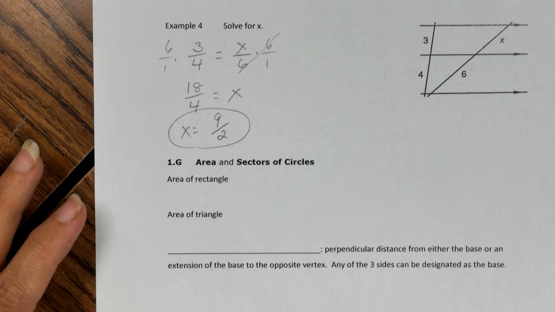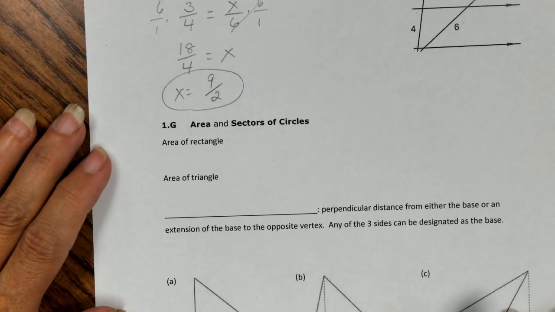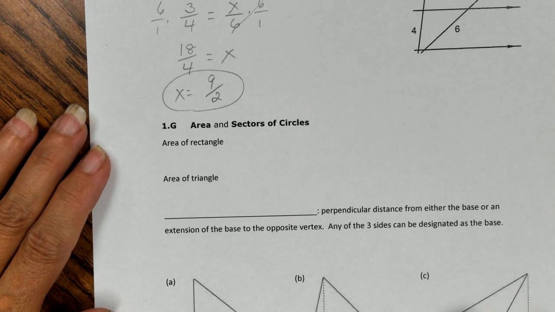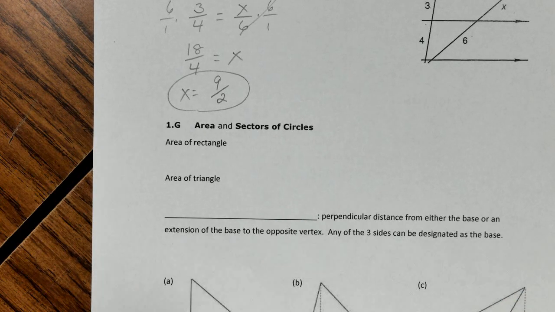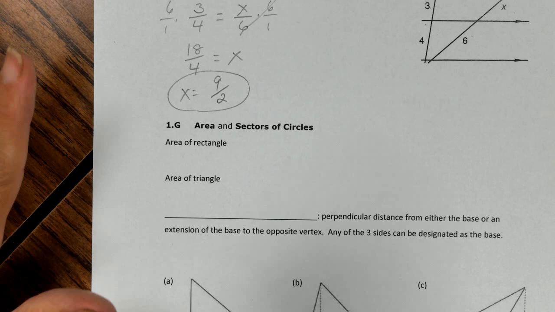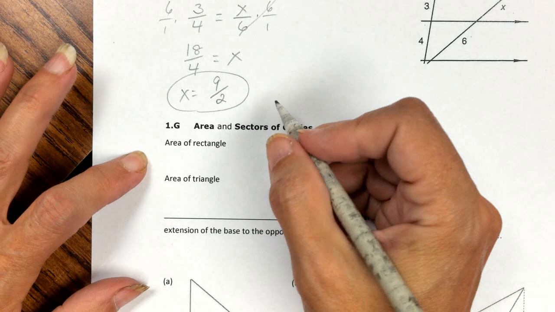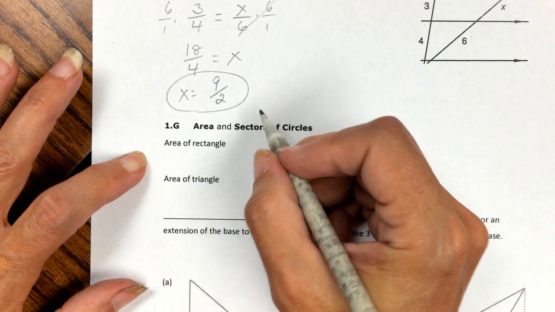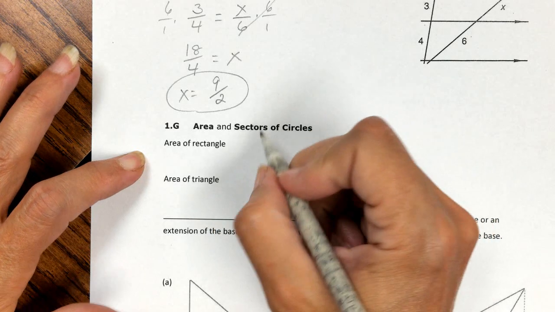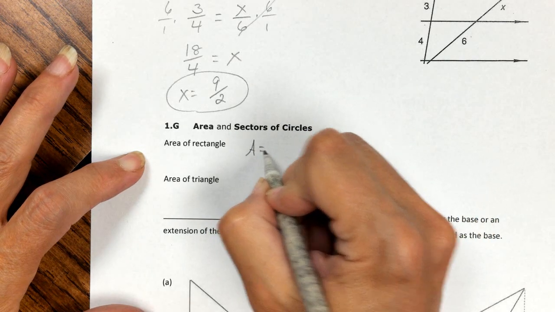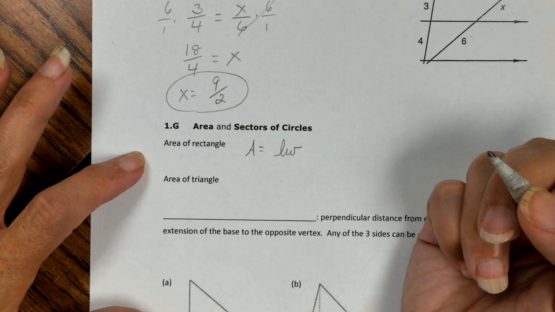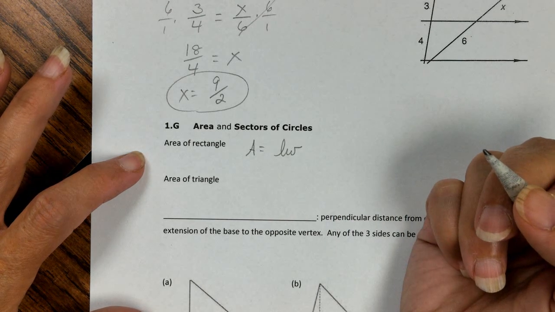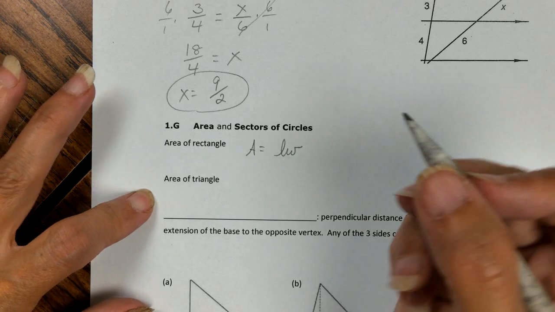On to part G. We have area and sectors of circles. So the area of a rectangle, you have a formula paper hopefully. But basically, here's your formula, length times width. Area is basically the number of square units that will cover a figure completely.